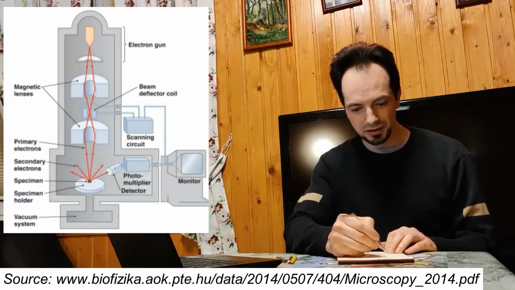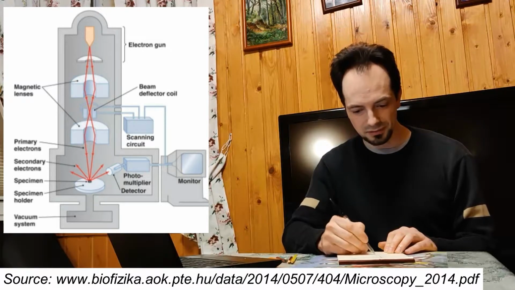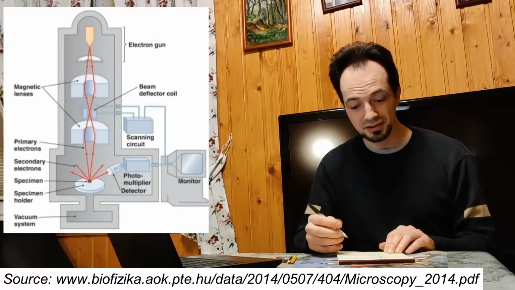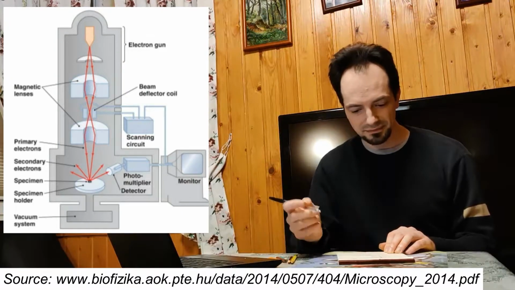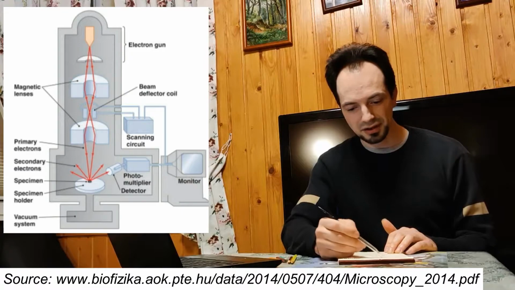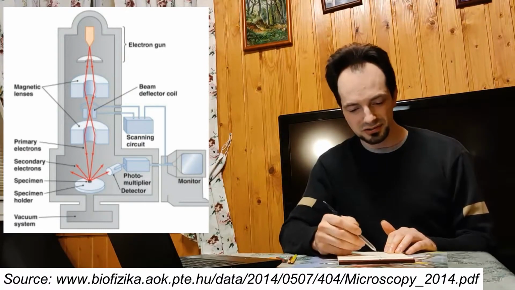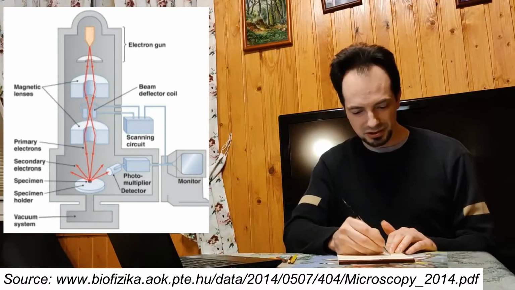And the whole thing is inside a vacuum chamber. So the whole thing is inside vacuum. Sometimes there is a lock chamber here to enable quick sample exchange. But the basic scheme is such: an electron gun, beam preparation system, beam deflection system, sample stage.